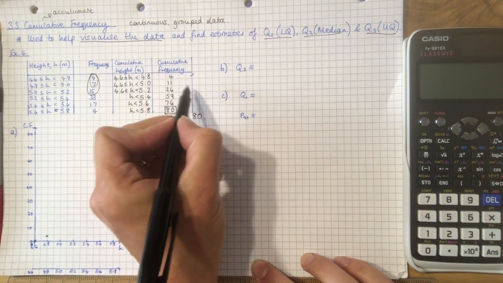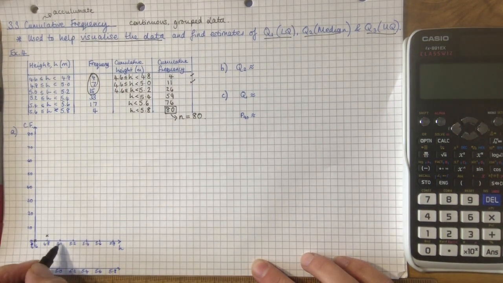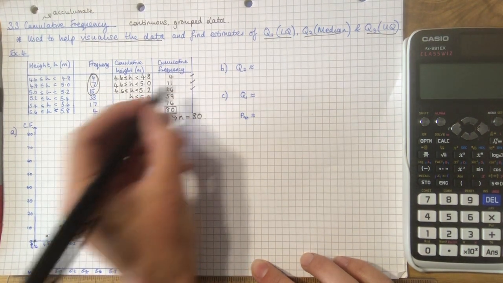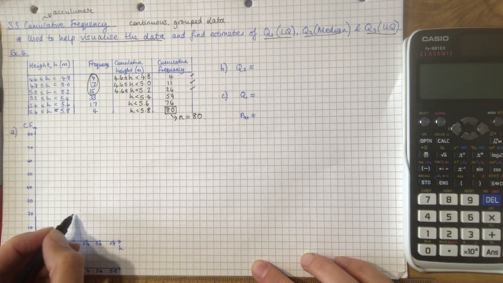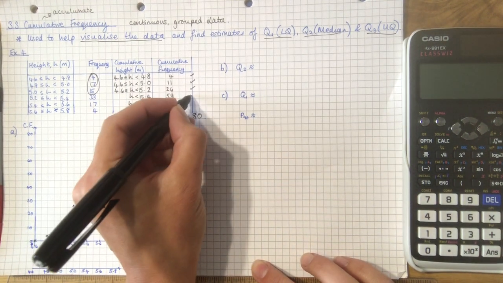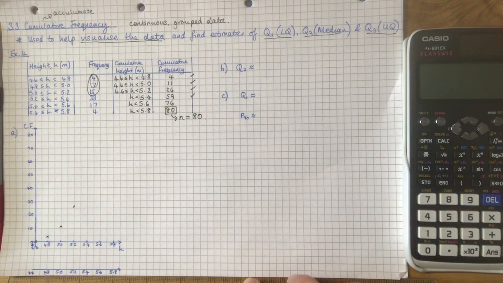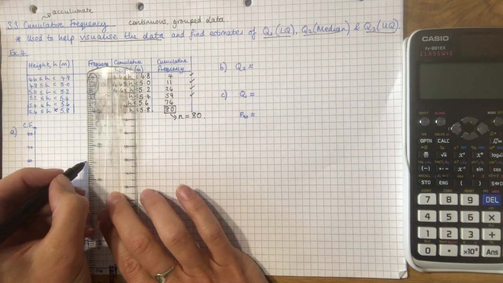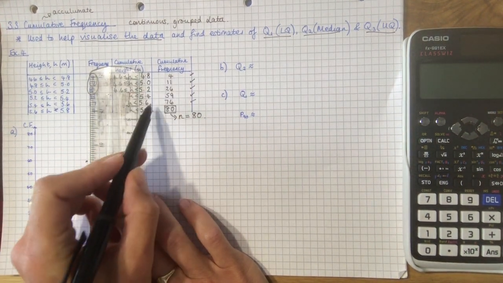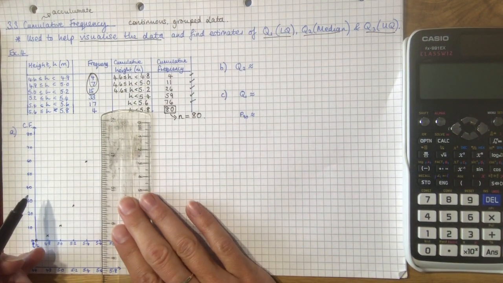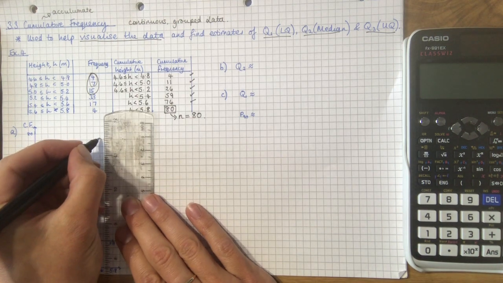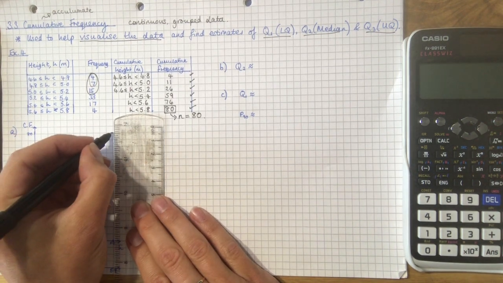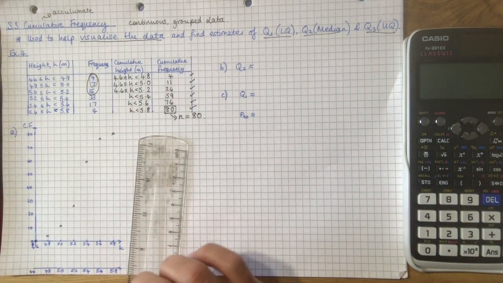Next one, let's tick them off as we go. Less than 5, we've got 11. So at 5, we plot 11. Less than 5.2, there's 26. Less than 5.4, there's 59. I'm going to use my ruler now to try and help me be a bit more accurate. 59. Next one, less than 5.6, there's 76 of them. So that's up there. And finally, less than 5.8 is 80 of them. So all of them are below 5.8 metres.